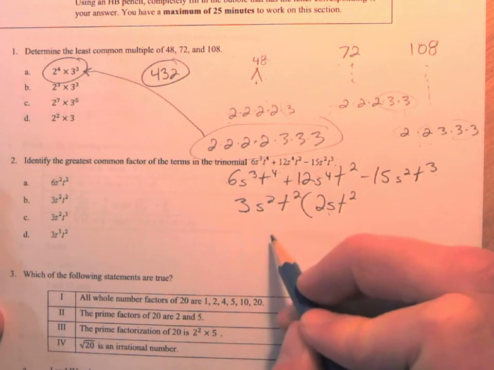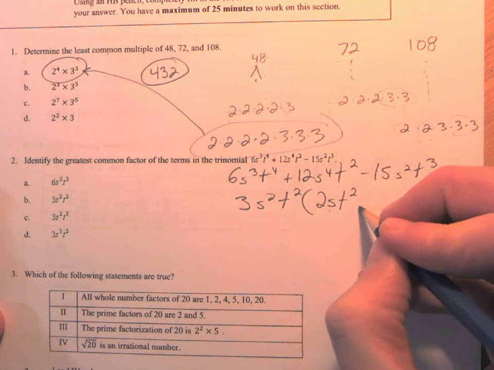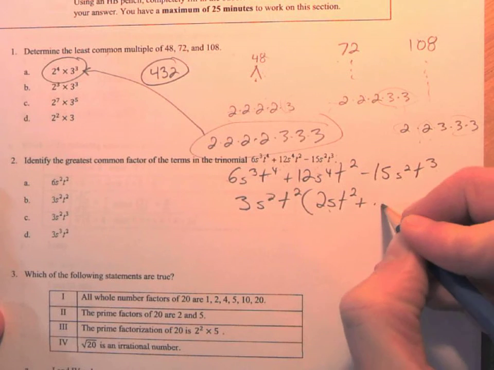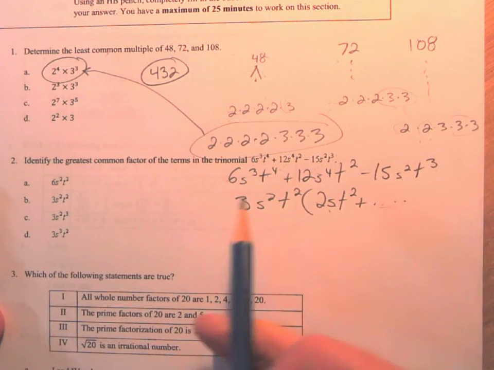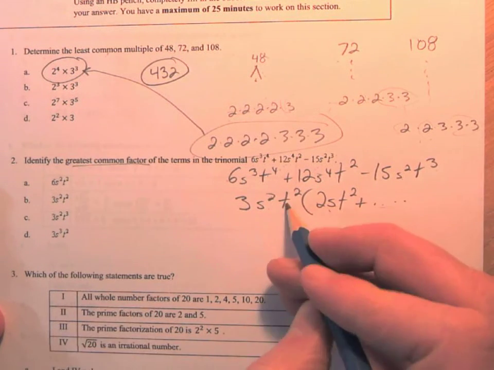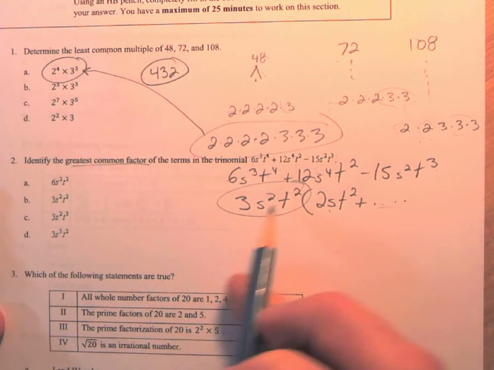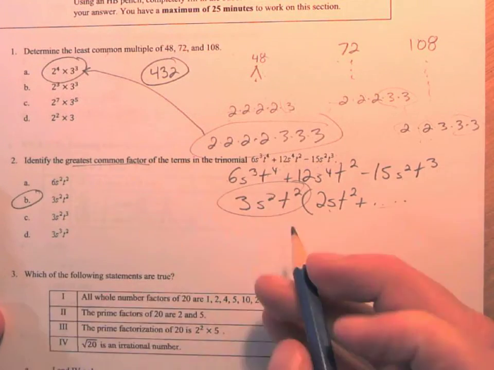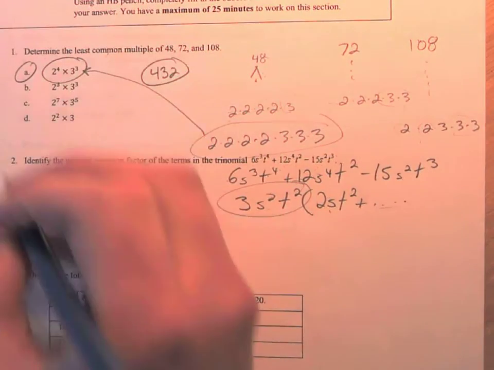Okay, that represents this one. Now we go into the next one. And then I'm going to stop there. We could keep going, but they just want the greatest common factor, which is this one. So 3s squared t squared gives us b. Okay, so we have a and we have b.